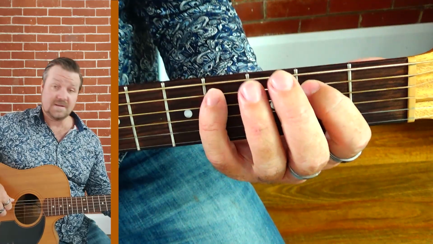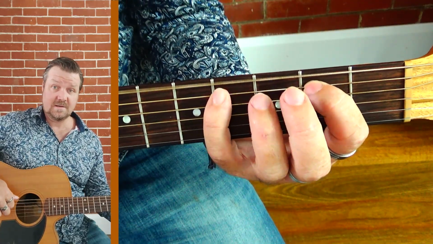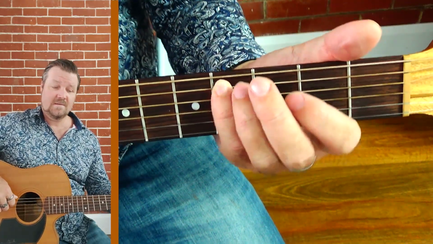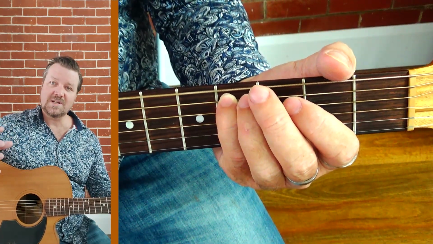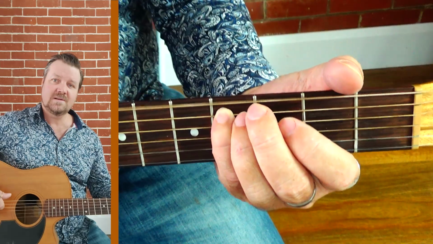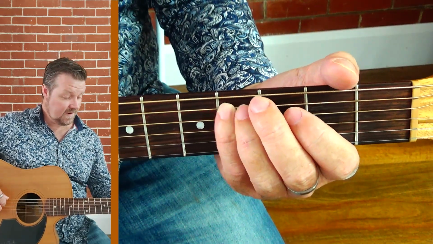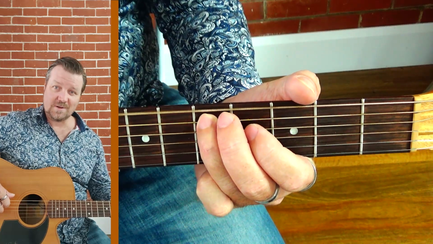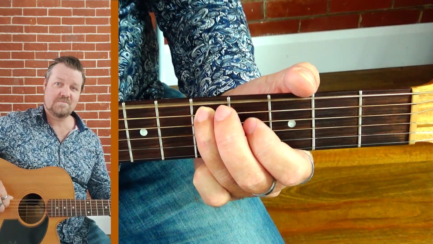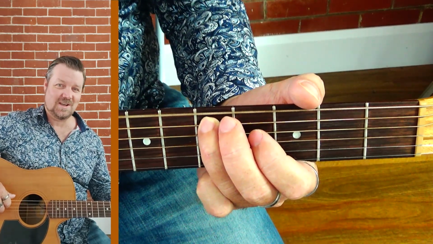Then we have our major sixth. It's got a nice harmony, not a lot of discord in it. All right, flat seven, very cool note, and it's itching to go up.